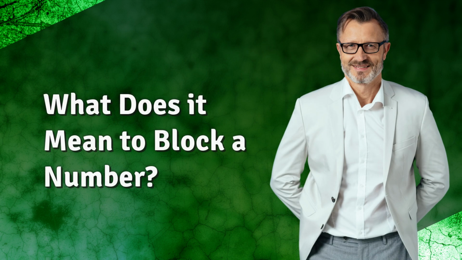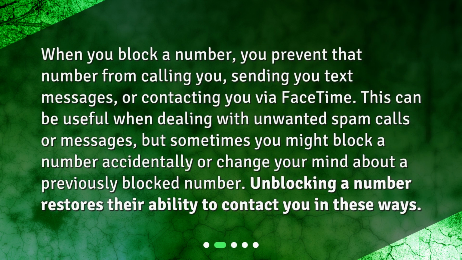What does it mean to block a number? When you block a number, you prevent that number from calling you, sending you text messages, or contacting you via FaceTime. This can be useful when dealing with unwanted spam calls or messages, but sometimes you might block a number accidentally or change your mind about a previously blocked number. Unblocking a number restores their ability to contact you in these ways.